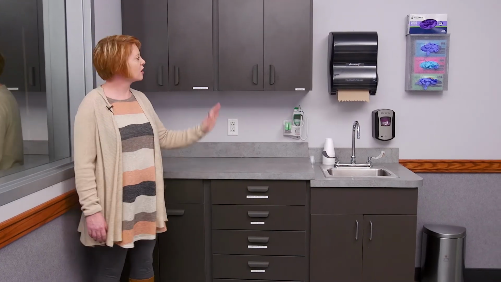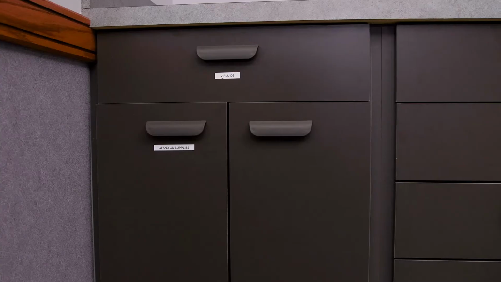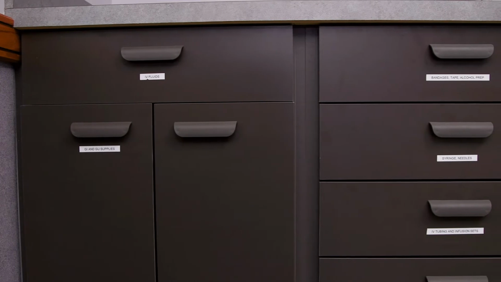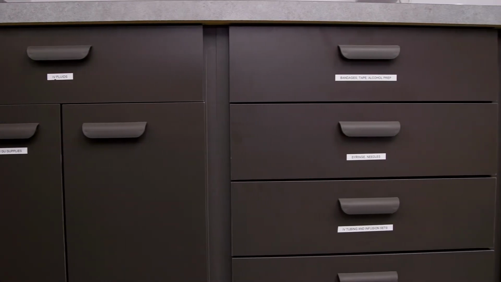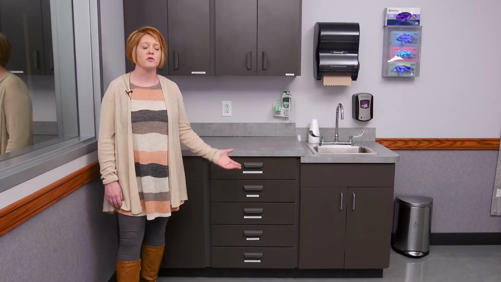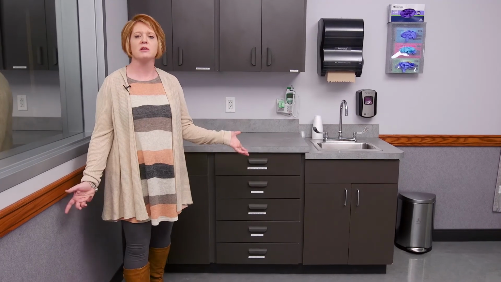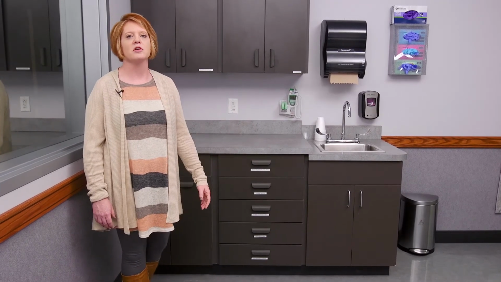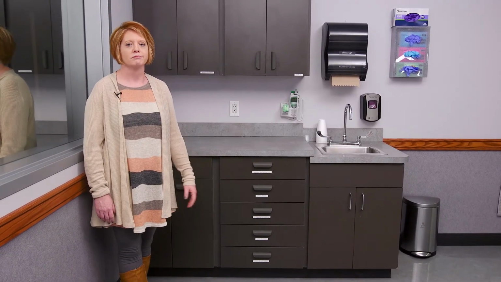Some other examples are a cabinet full of IV supplies, GI/GU supplies, and IV fluids. All of the cabinets, again, are labeled, so feel free to dig through them, look through them, and get familiar with them prior to starting your simulation.